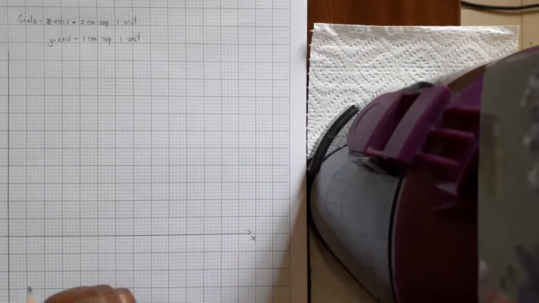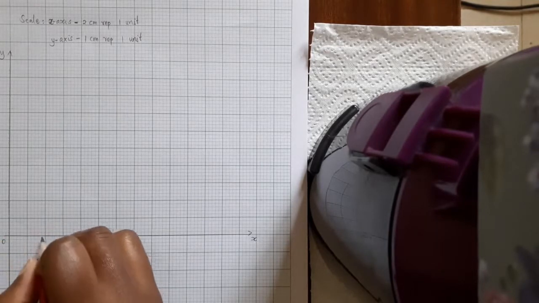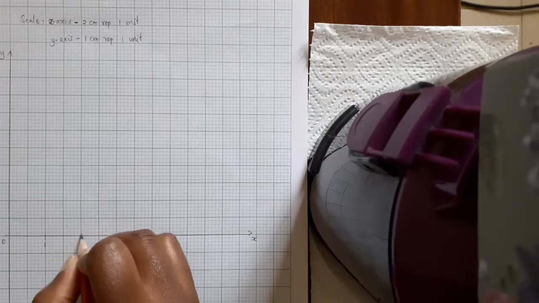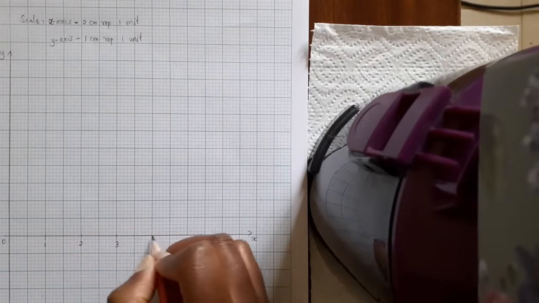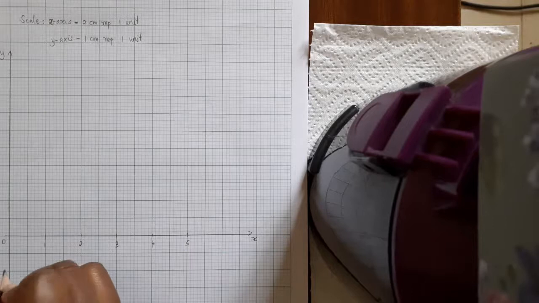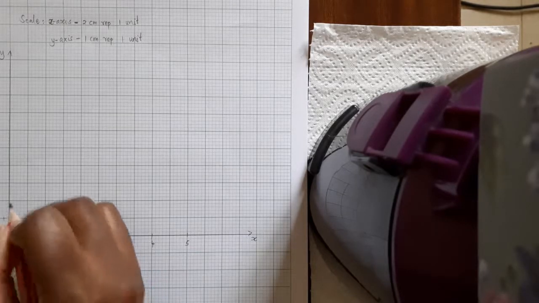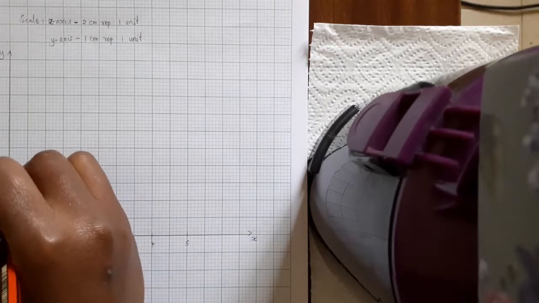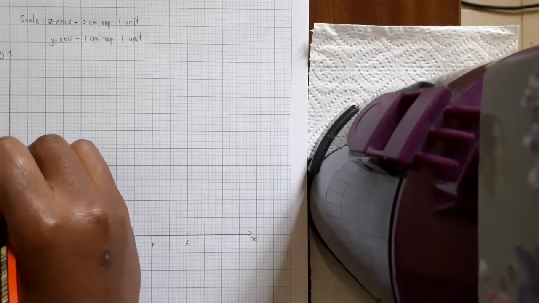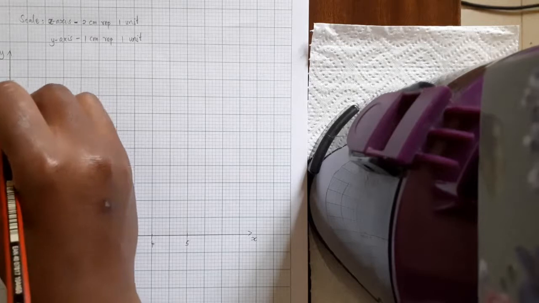This is the x-axis and this is the y-axis. We have our 0 there. This is 1, 2, 3, 4, and 5. Then this is -1, -2. I have 1, 2, 3, 4, 5, 6, and 7.